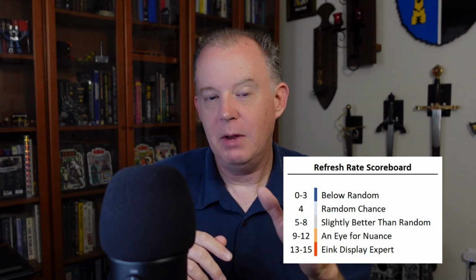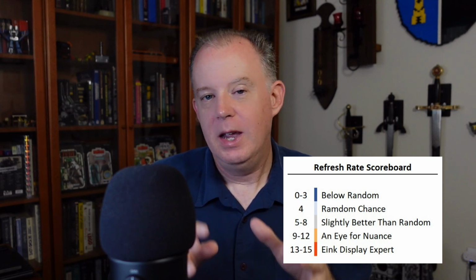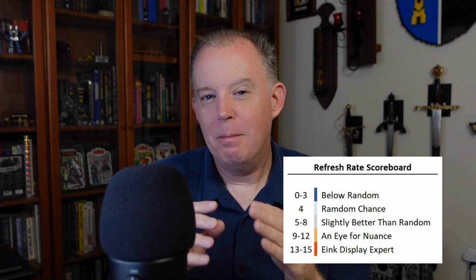And finally, I want to introduce this scoreboard. And this is basically how the points will add up. So there's a possibility of anywhere from 0 to 15 points, depending on how well you do. And these are the categories I've kind of lumped together. If I did this, my guess would be that I would probably fall at 5 or 6 points. That's just my guess. So which is right there in the middle. We'll see how you do.